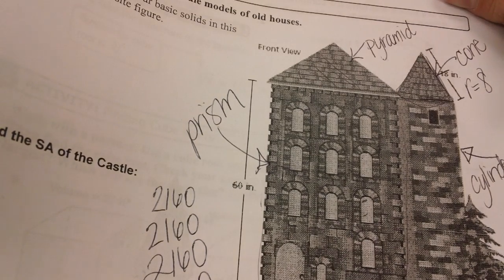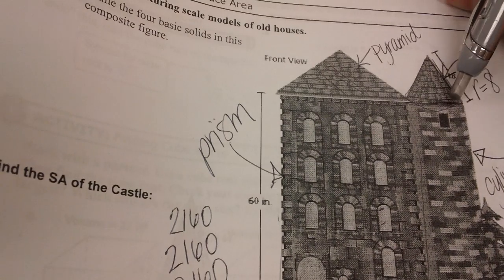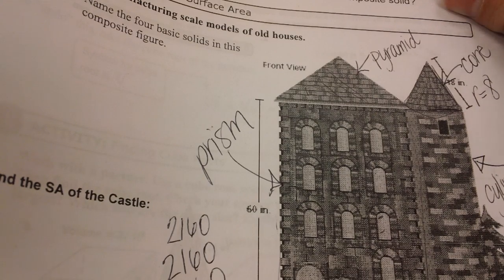You'll remember that to find the surface area of a cone, we find the area of the circle, which we don't need here because that's the top of the cylinder. And we just do pi times radius times slant height. So 3.14 times 8 times 18. And we get 452.16.